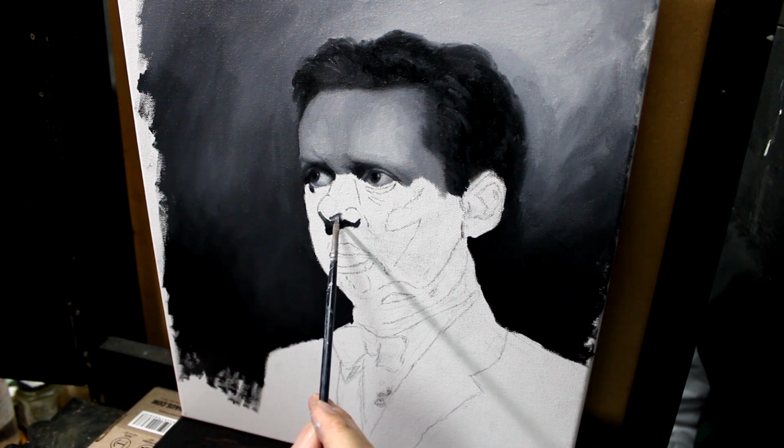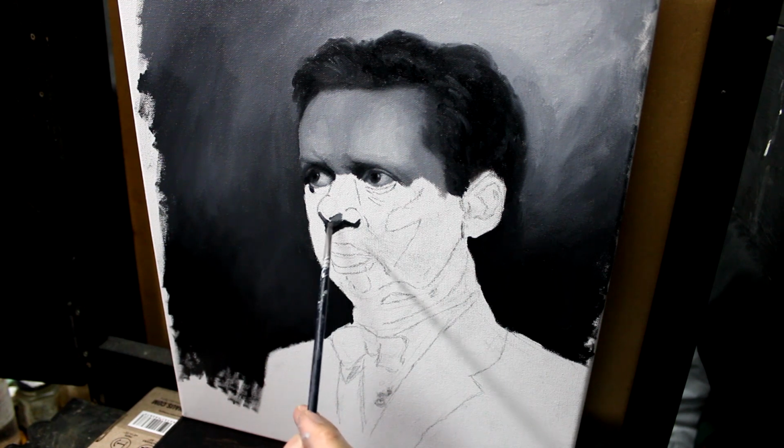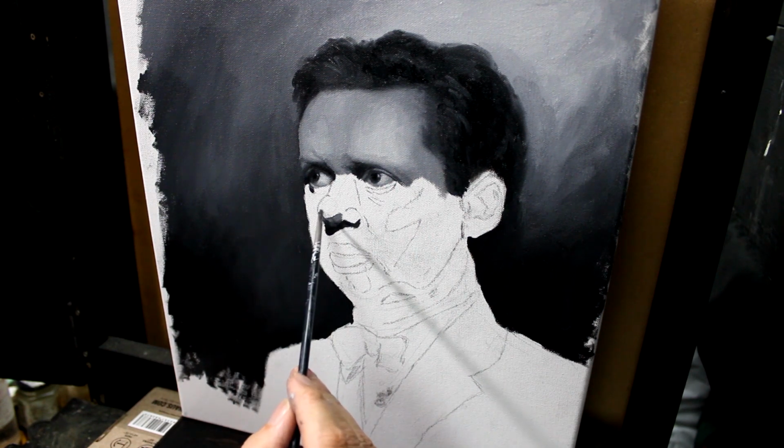It's funny how we're all drawn to different things, and that's a good thing with art, that there's so much variety in it. Different ways to paint, different subjects to paint, different paint mediums like acrylic, oils, watercolour.